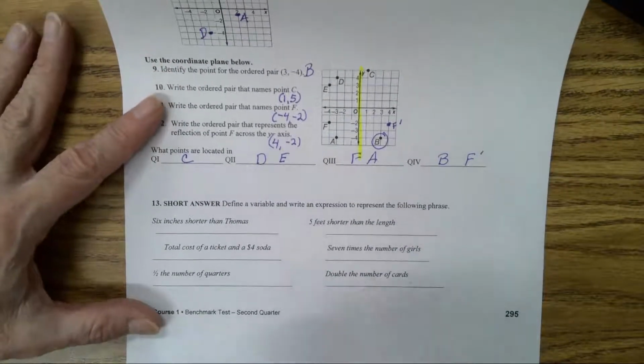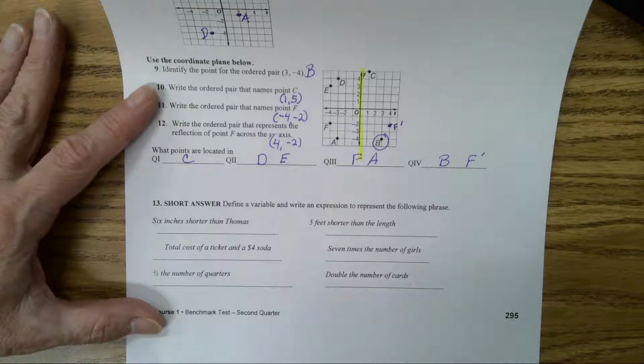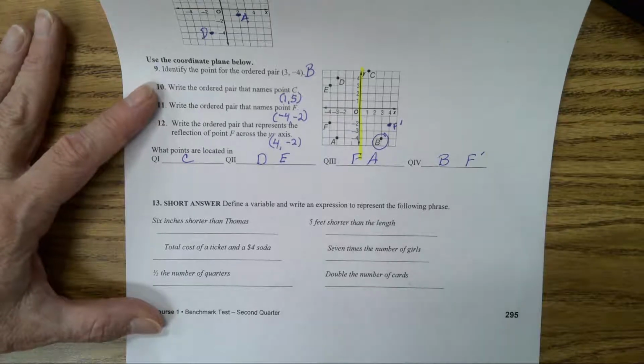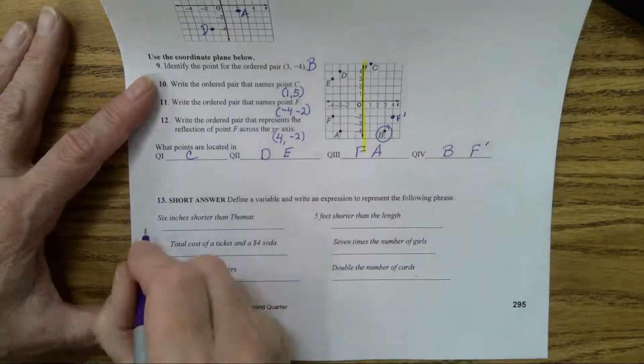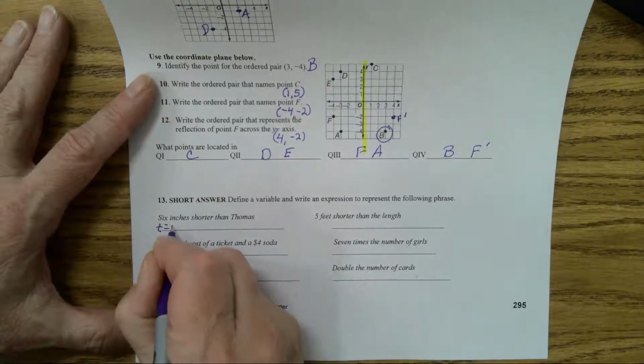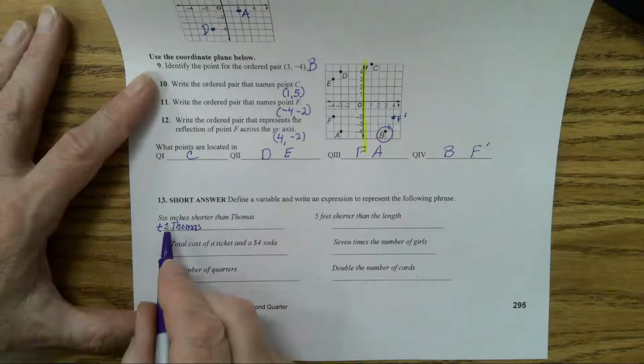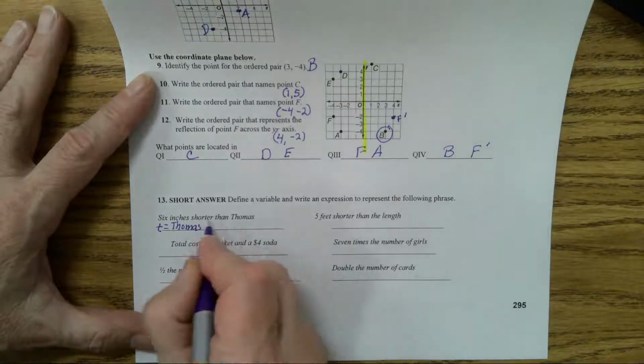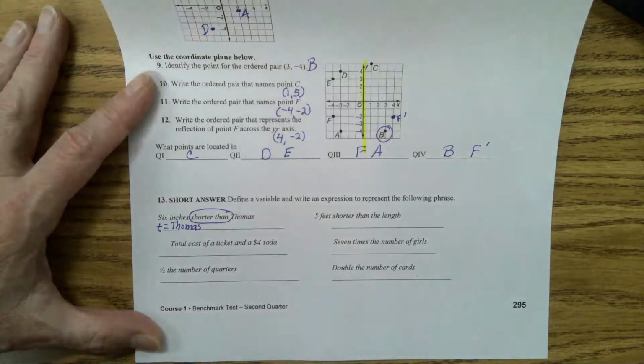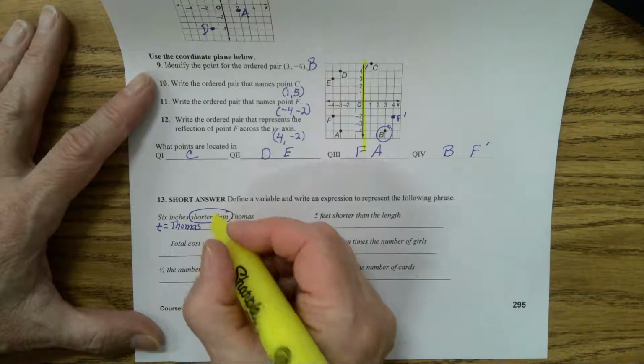Short answers. Define a variable and write an expression. 6 inches shorter than Thomas. So I'm going to say T equals Thomas. And 6 inches shorter than, and it's got the than word. So shorter than, do you add for shorter or subtract for shorter?